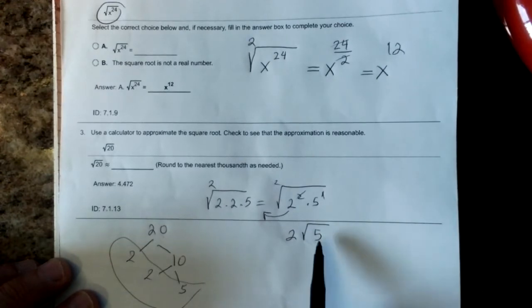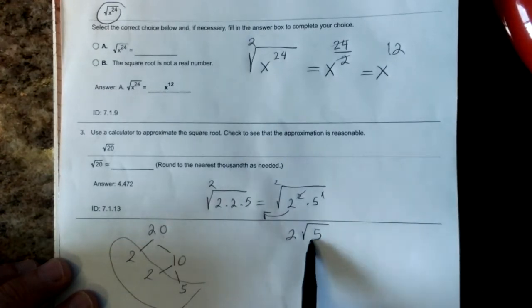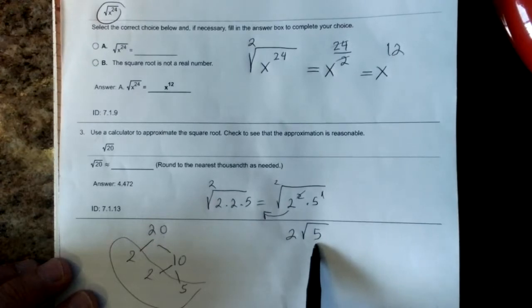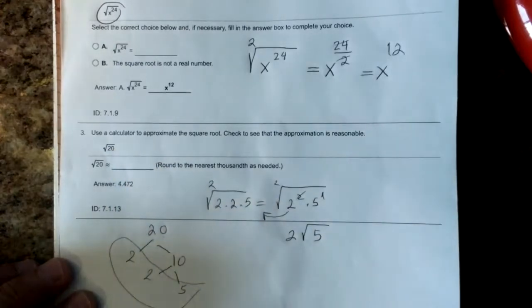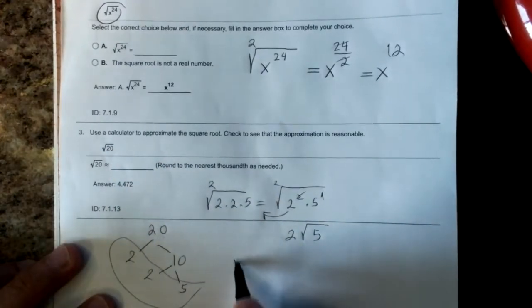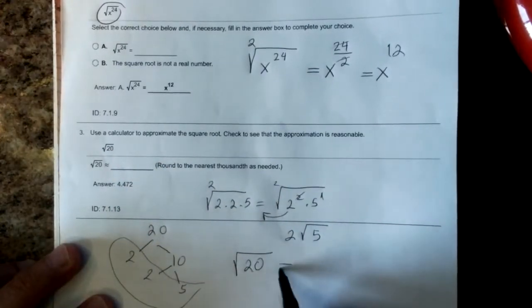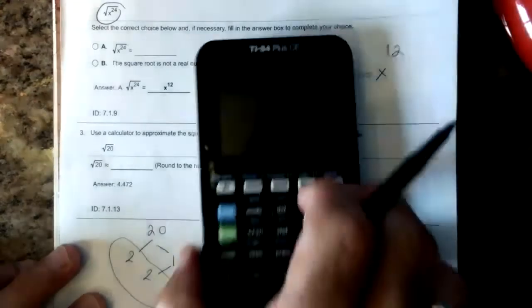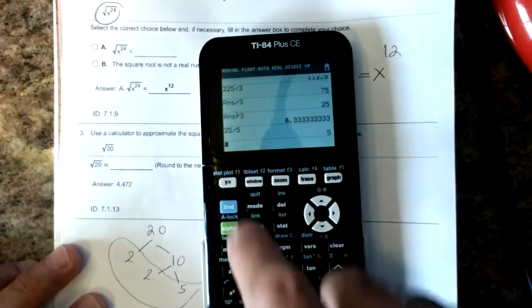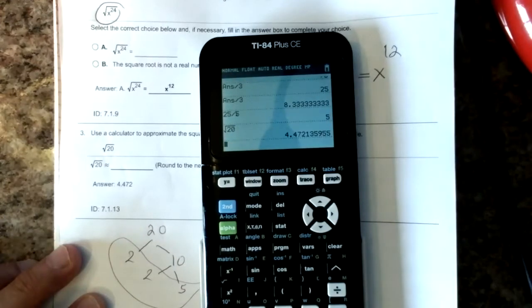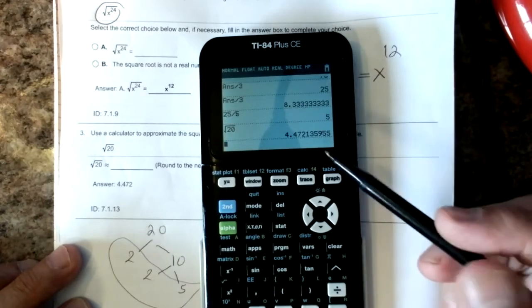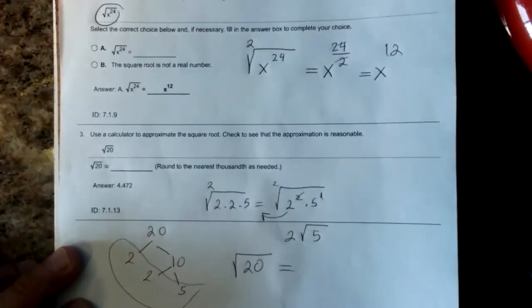And this is something that we really want to discuss in 7.2, but right now, for the purpose of this problem, they say, okay, use a calculator to find radical 20. They give you a decimal, 4.47, 4.472 in fact.